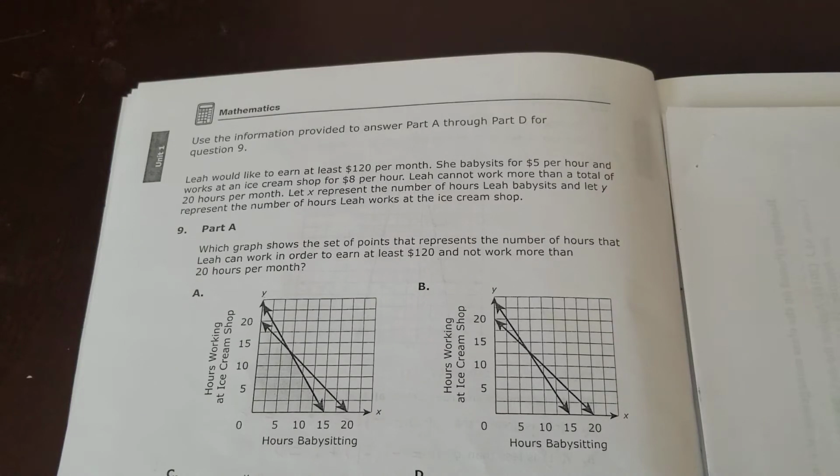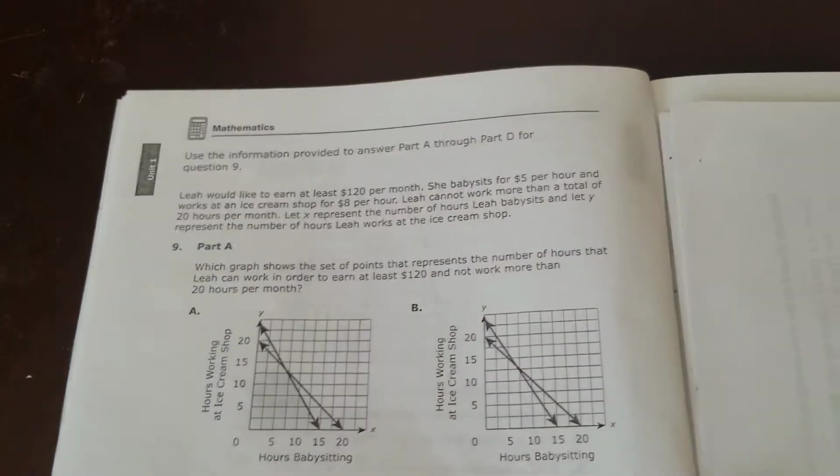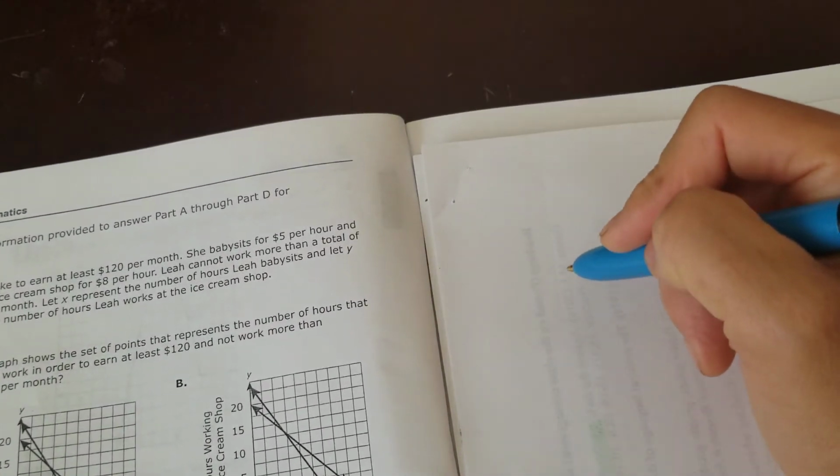Good morning, class. Now let's look at question number 9. Before we start working on question number 9, let's do a quick review about some inequality signs and phrases.